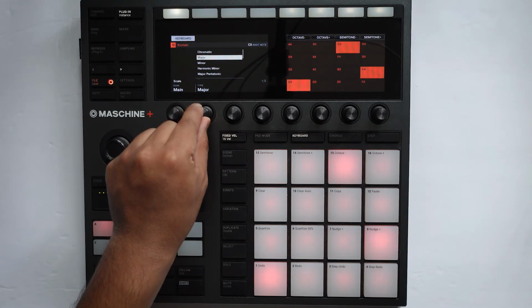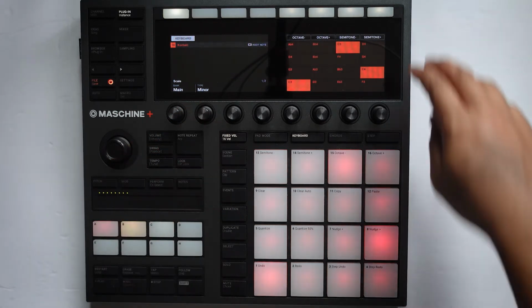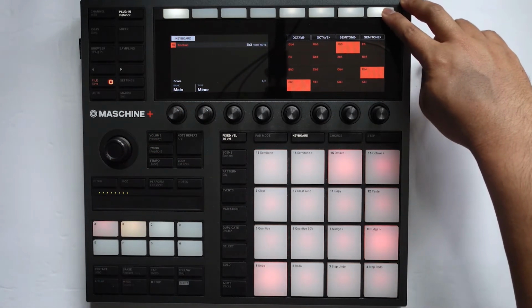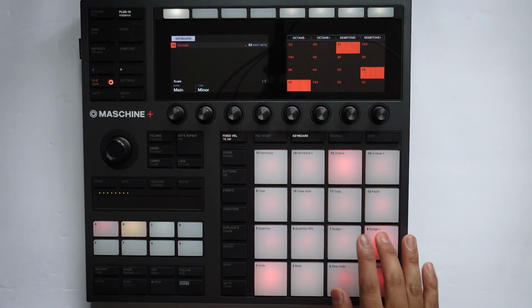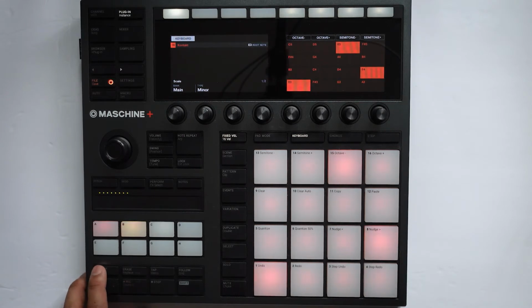So let's reconfigure our pads from chromatic to minor and adjust our root notes from C to E. Now we just play around till we hear something we like.